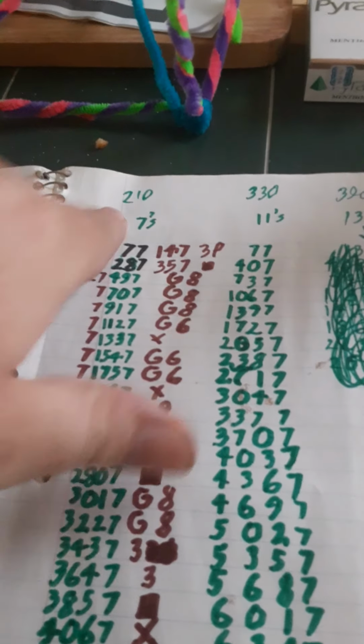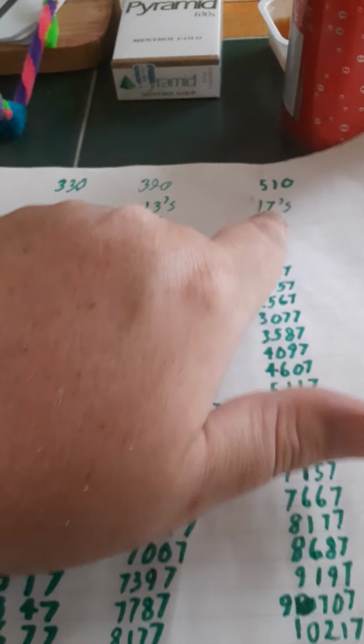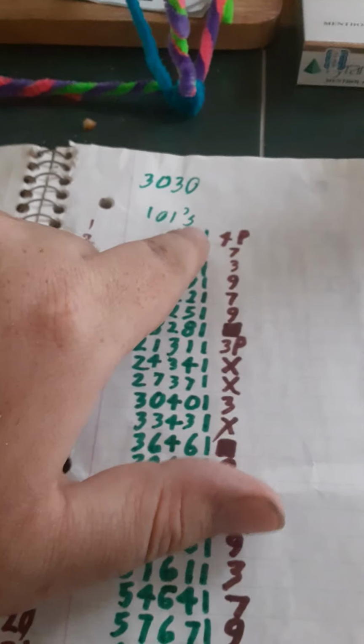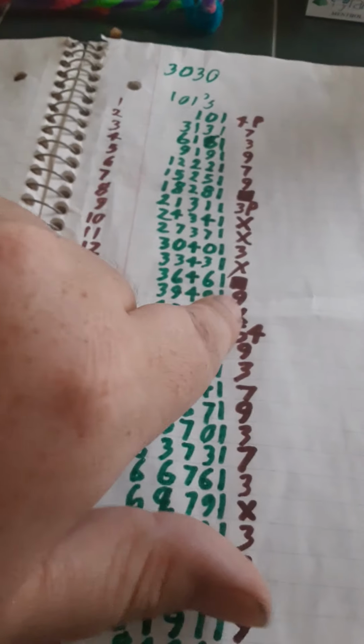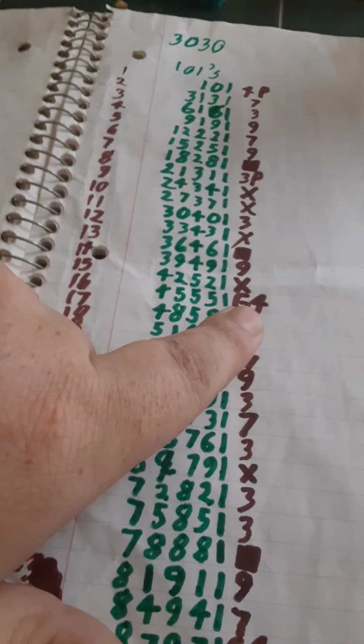So it'd be 30 times 7, 30 times 11, 30 times 13, 30 times 17, and then 30 times 101. But the X's are where there are no primes. And depending on, there's 3 primes, but twin prime, 2 primes with a gap of 4, which would be 3 and 7, and twin prime, gap of 4.